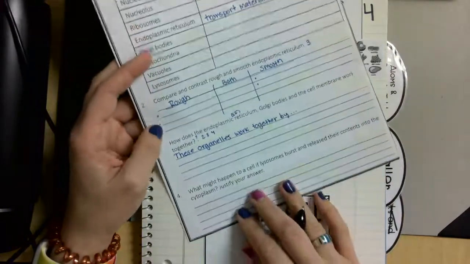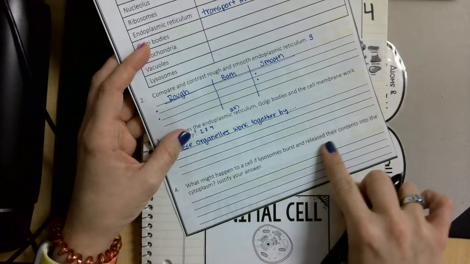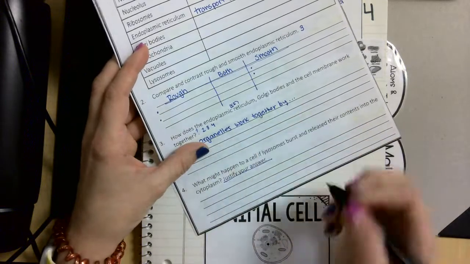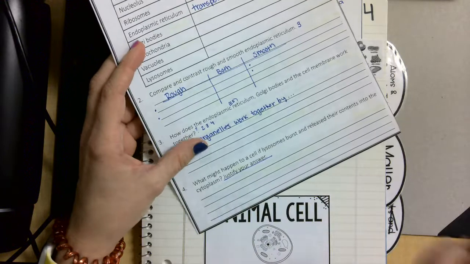The last one. What might happen to a cell if lysosomes burst and release their contents into the cytoplasm? Justify your answer. So that means I want you to say why you think that answer that you gave is correct.